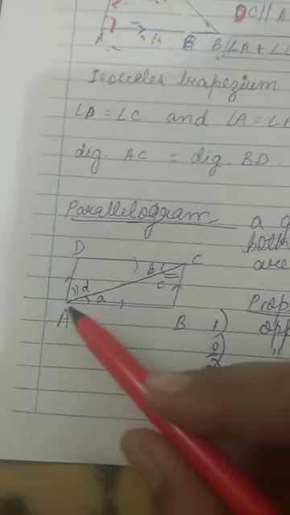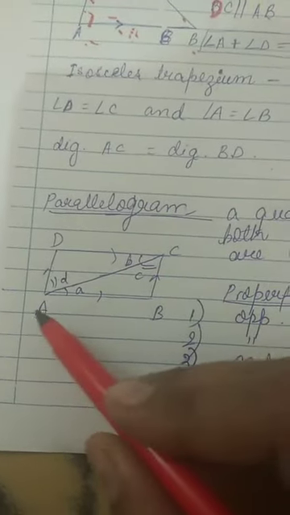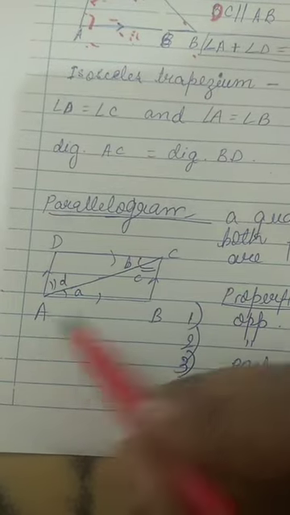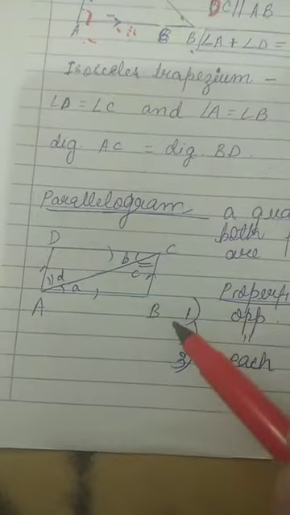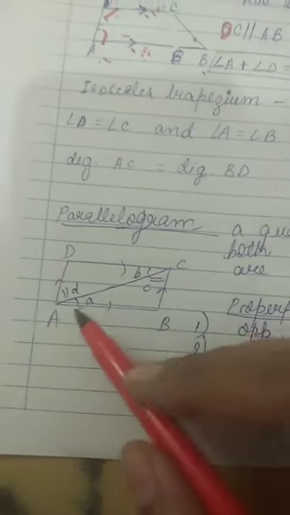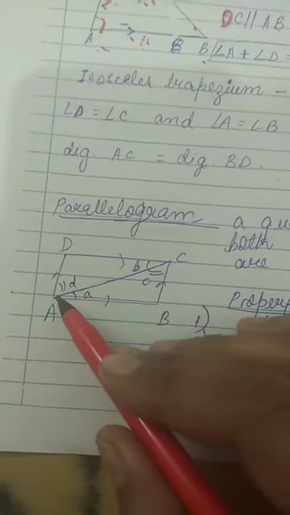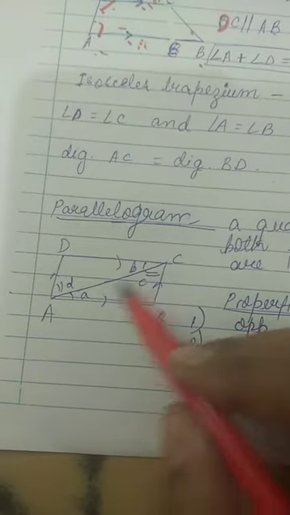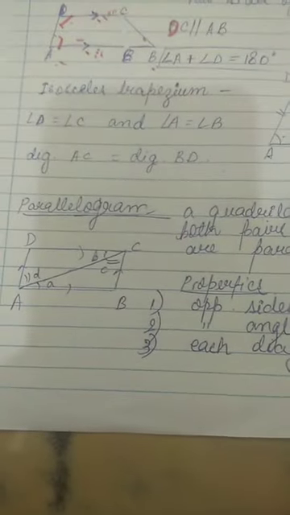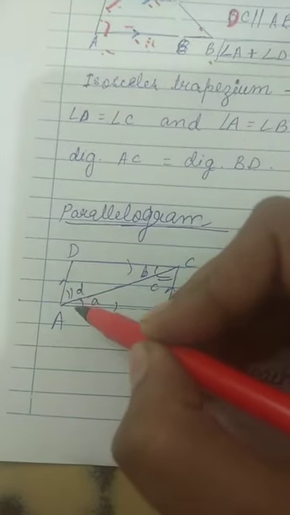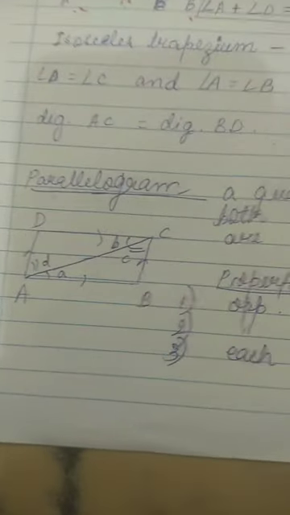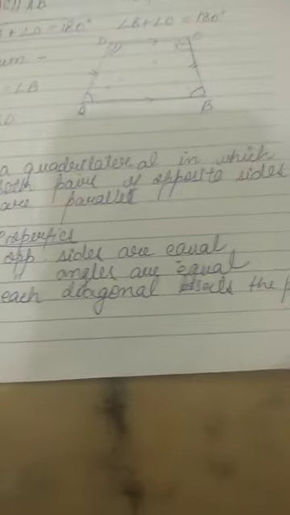You can make the diagonal AC, or you can make the diagonal BD. This diagonal of a parallelogram always bisects it, that is, if the angle over here is 70 degrees, it will be divided into 35 and 35. So the diagonal always bisects the parallelogram.